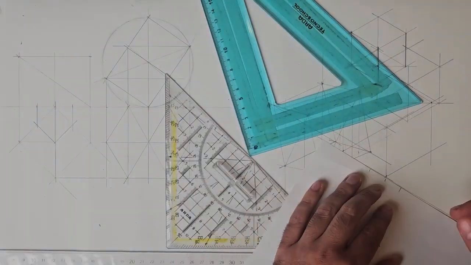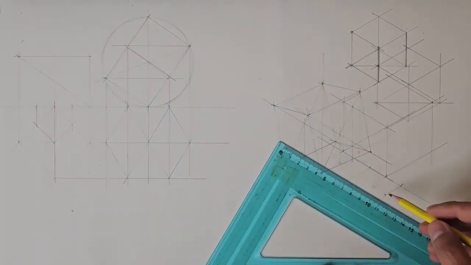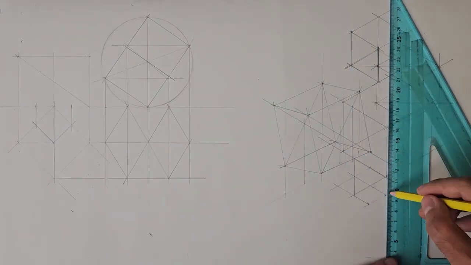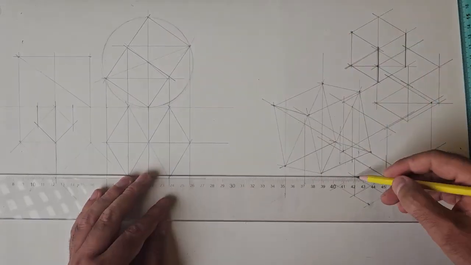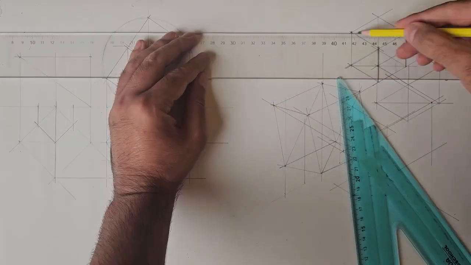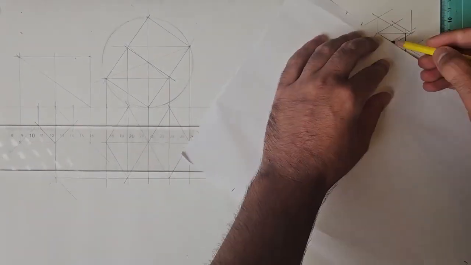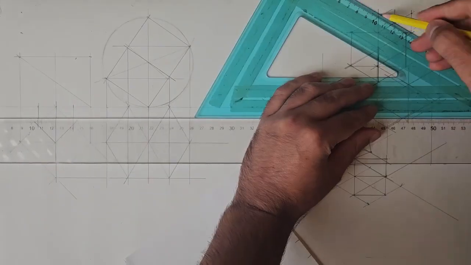Next up, I'm going to draw a cube rotated on 45 degrees. The cube rotated at 45 degrees looks something like this. Again, a bit of a skill set needed to draw this.